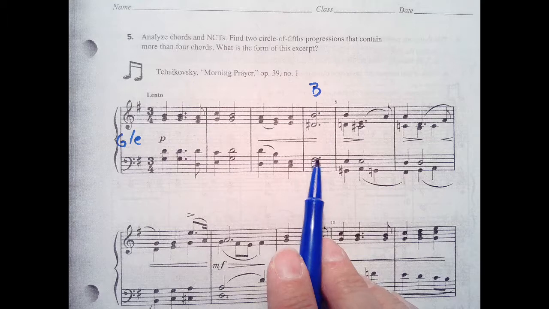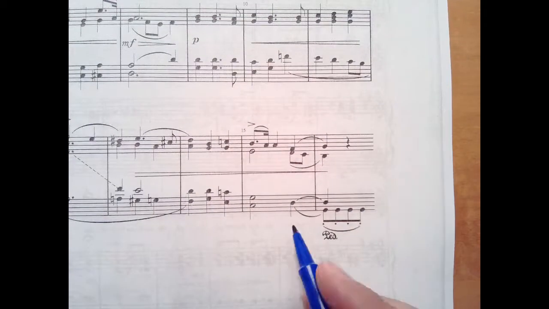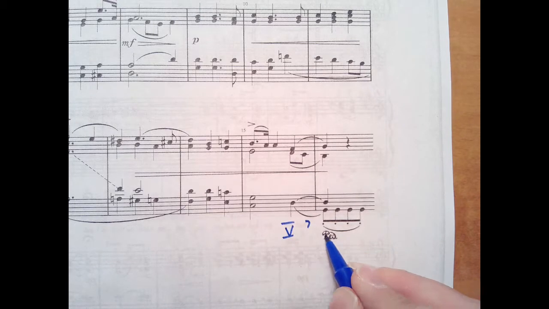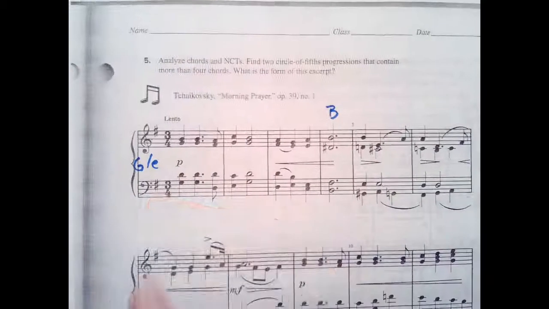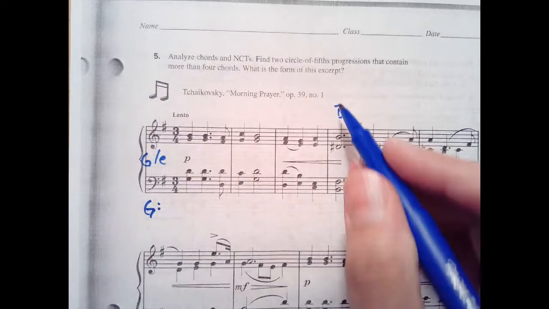So let's go to the end of the piece and see what happens. And here we go, 5 with a passing 7 to 1, key of G. So let's stick with the key of G for this piece. This must be secondary dominant.